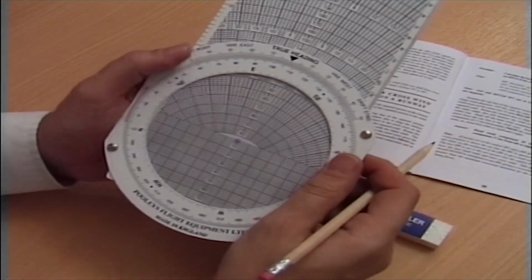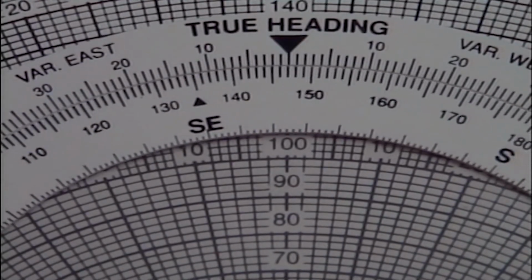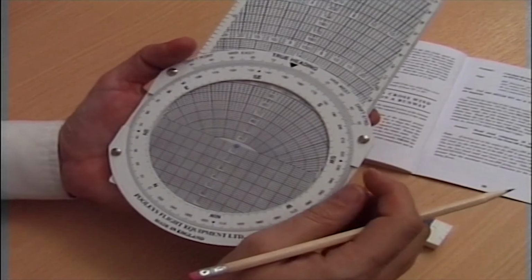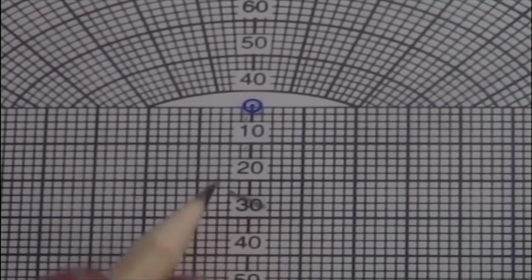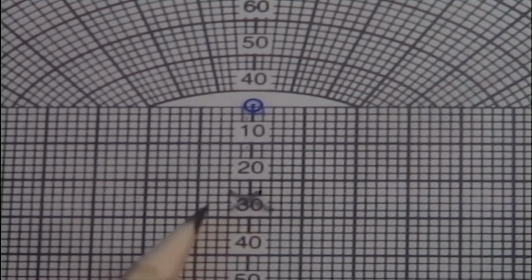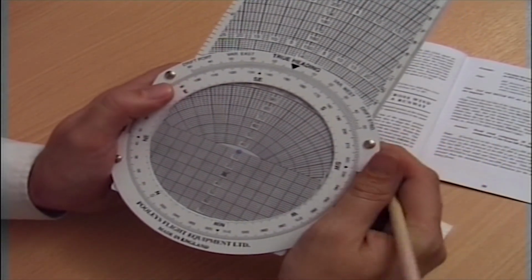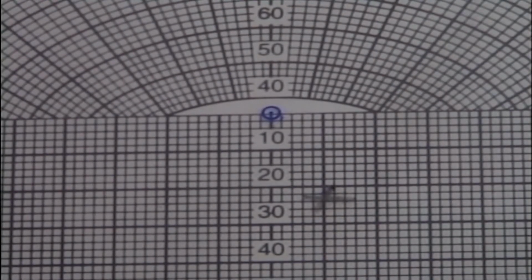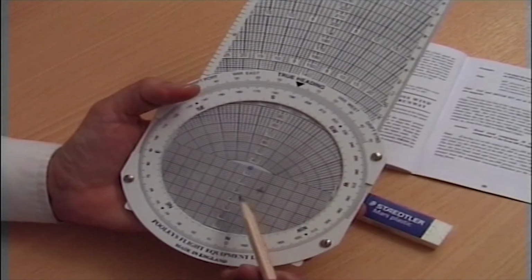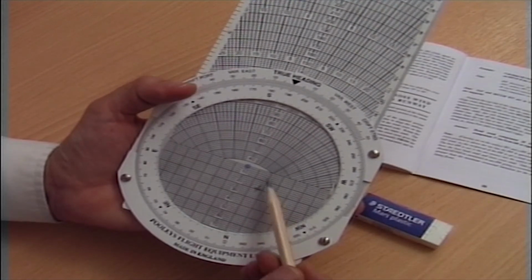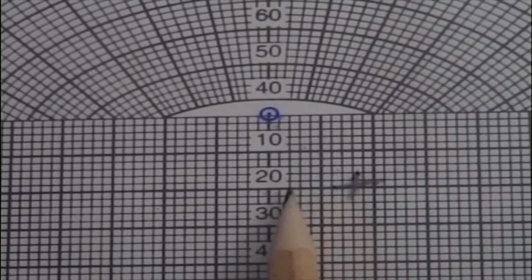Put the wind on first, which is 150 degrees magnetic, lined up under the true heading index. And count down 25 knots. Move the inner scale so that the runway direction of 190 degrees magnetic is positioned under the true heading index. The cross has now moved out to the right. We have a headwind component counting down of 20 knots and a crosswind component from left to right of about 17 knots.